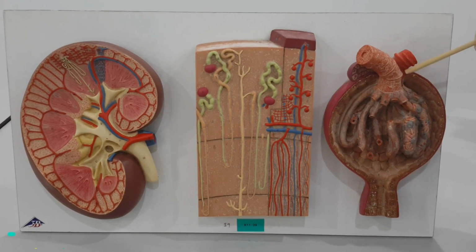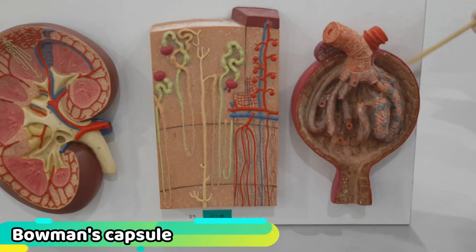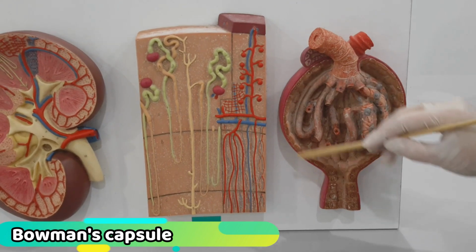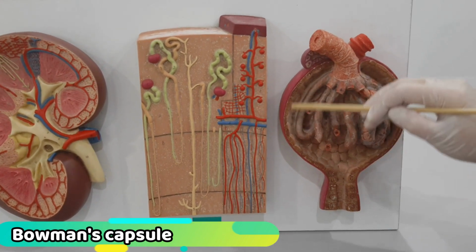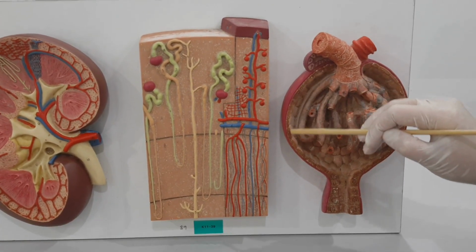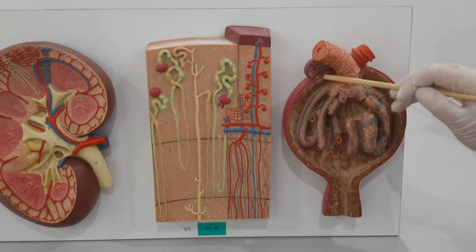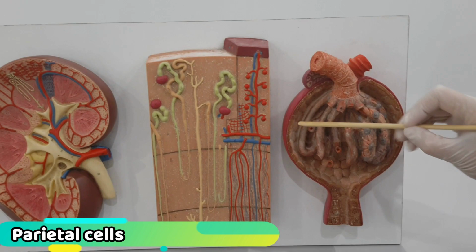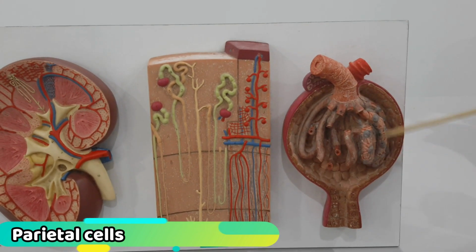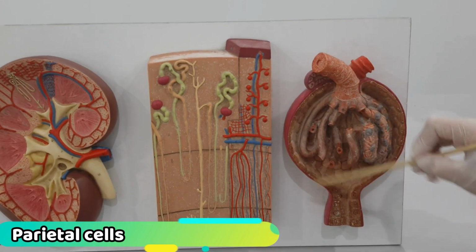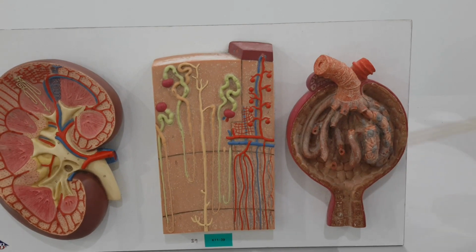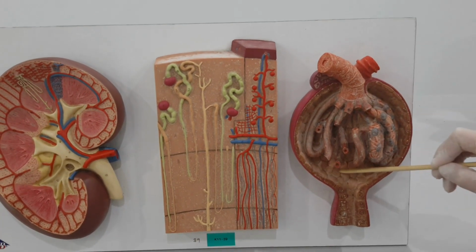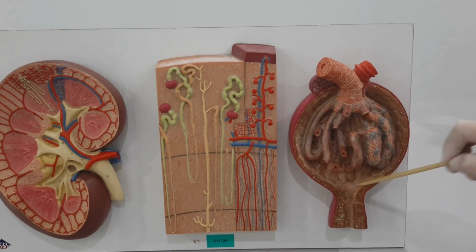Okay, now you can see this is the Bowman's capsule. The Bowman's capsule is lined by simple squamous epithelial cells known as the parietal cells. And the space between the glomerular capillary tuft and the Bowman's capsule is known as Bowman's space.